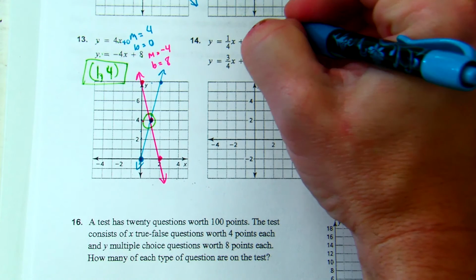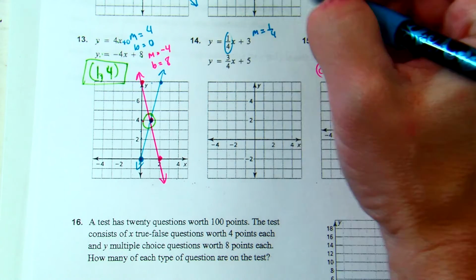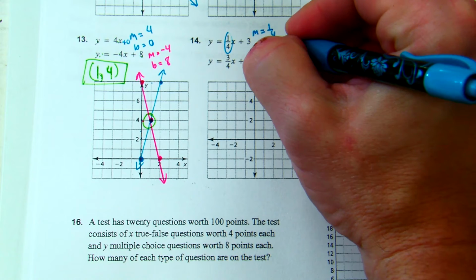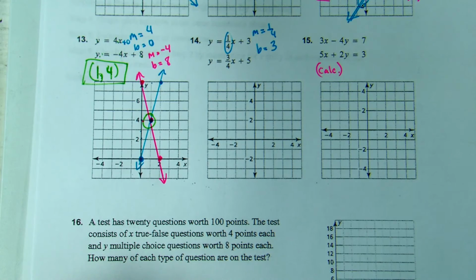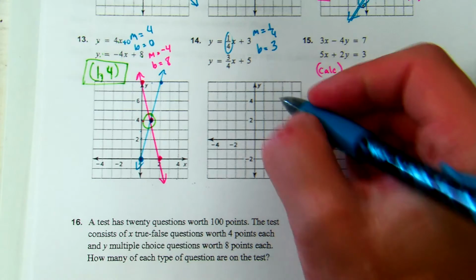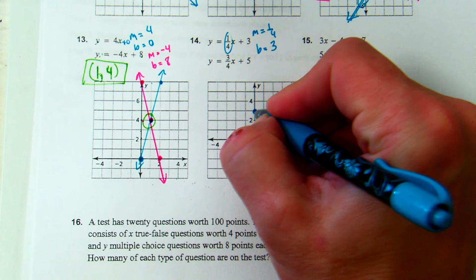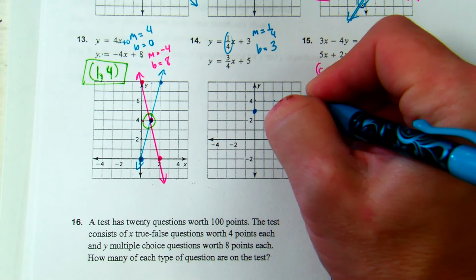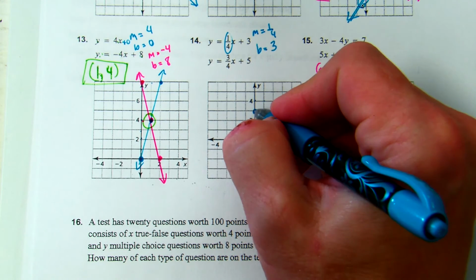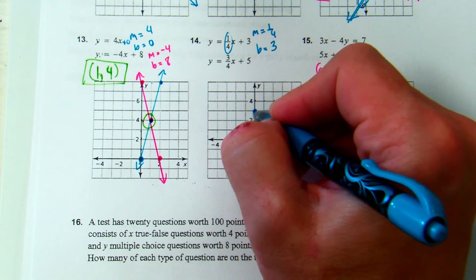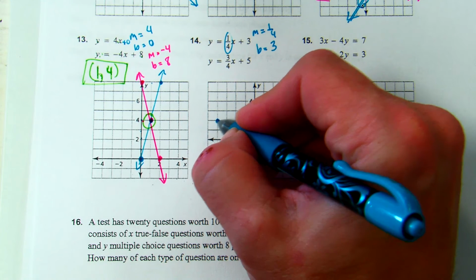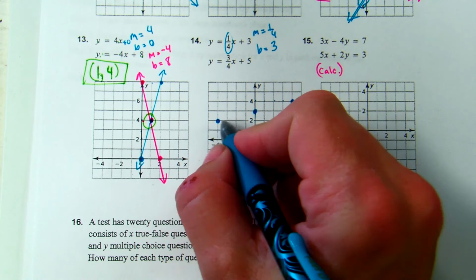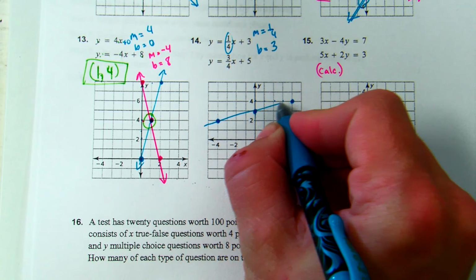The slope here is 1/4. The y-intercept is 3. Pretty easy. So 3 on the graph is our y-intercept. We're going to go up 1 over 1, 2, 3, 4. I'm going to go back by going down and then obviously over 4 here. And then I can draw the line for this one here.